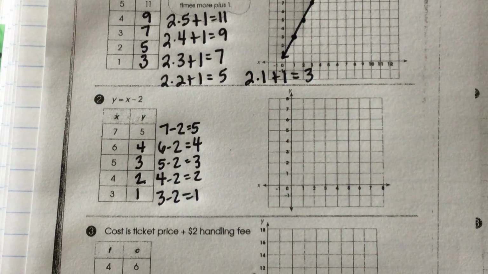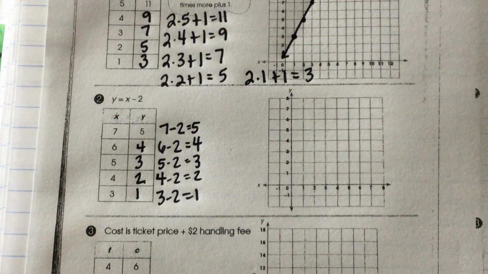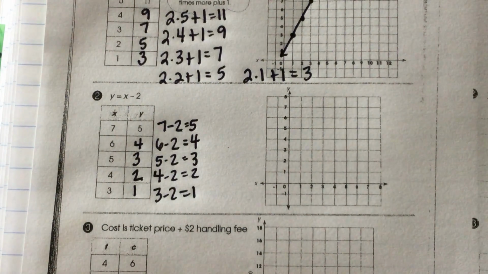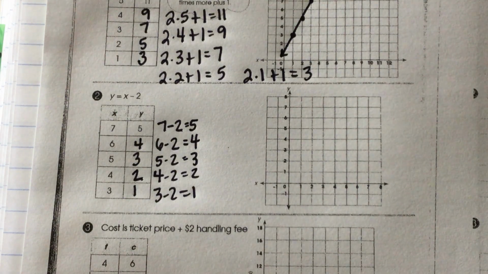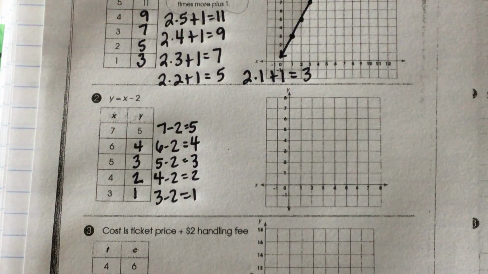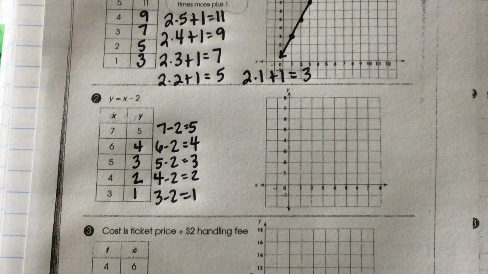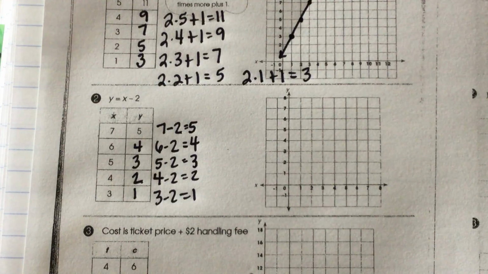All right, and then how do we check to make sure that we have done this correctly? Brayden? You have to put them on the coordinate grid, and if they're in a line, they're correct. Yeah. All right, do we go x or y first? X or y first? We go x first, so is that going to the right or going up?